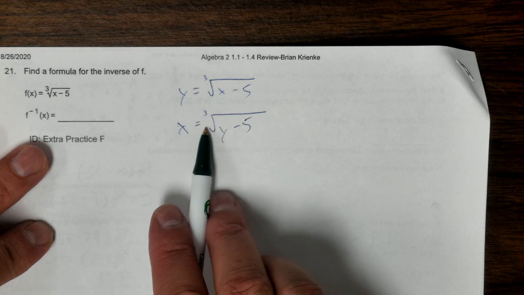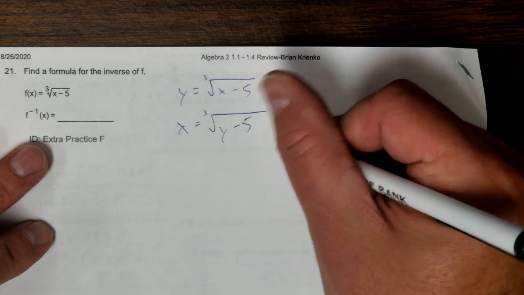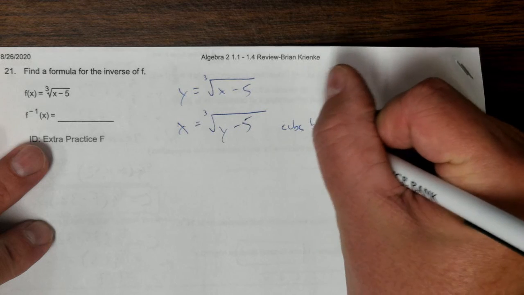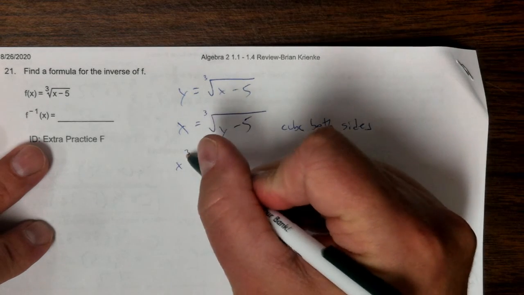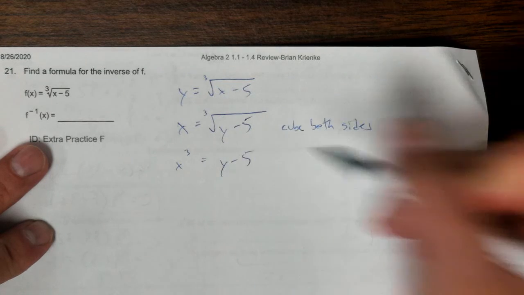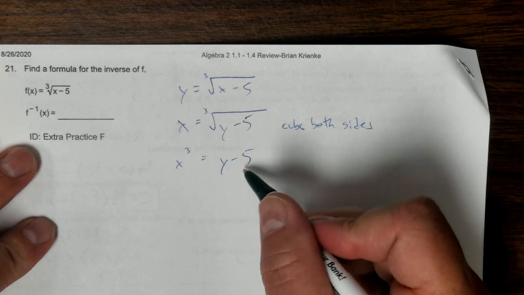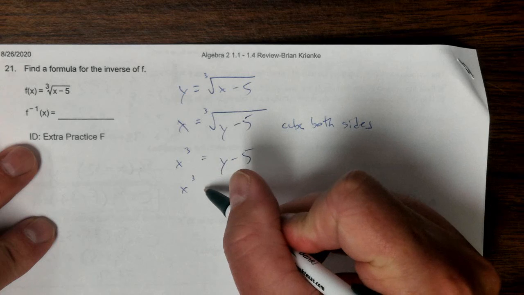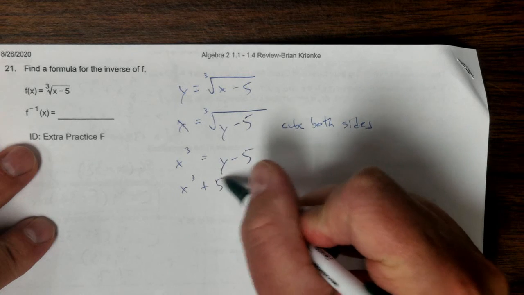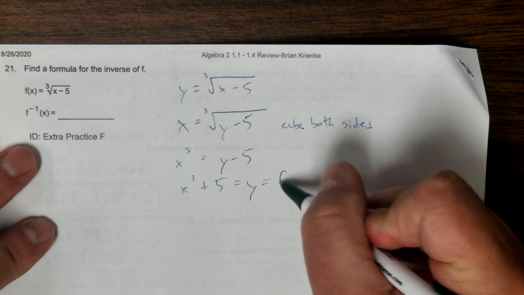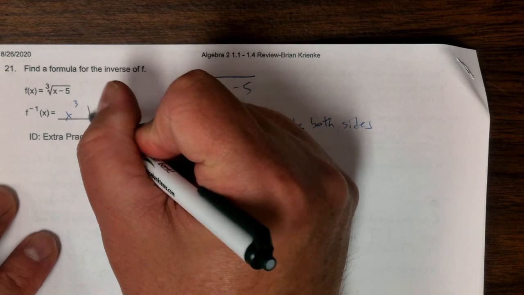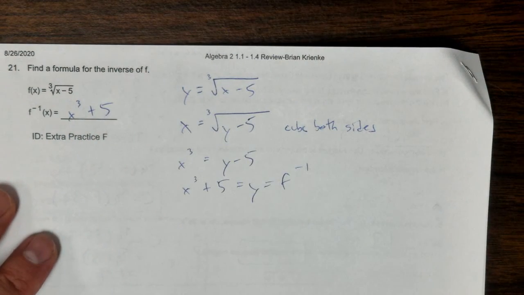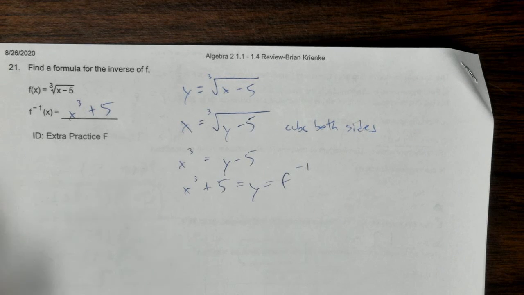The only way to get rid of that cube root is to cube both sides. And so that means this is x cubed equal y minus 5. And then just add 5. And so that's your f inverse, x cubed plus 5. All right, so that's the end of your review.